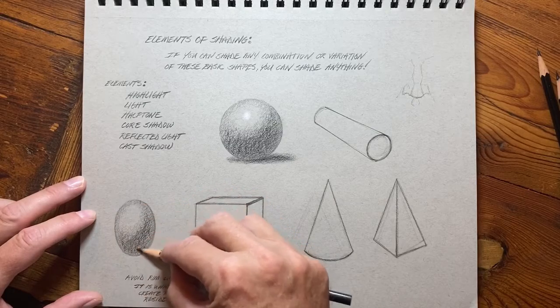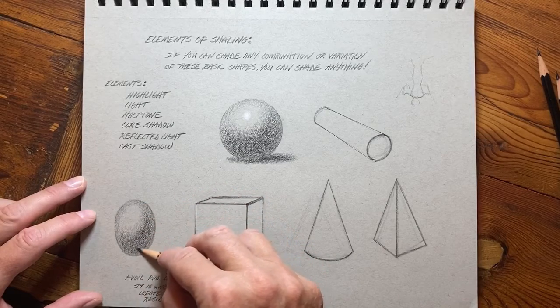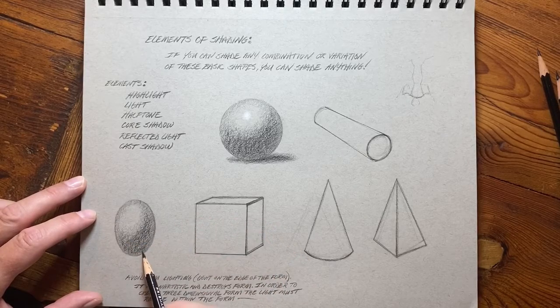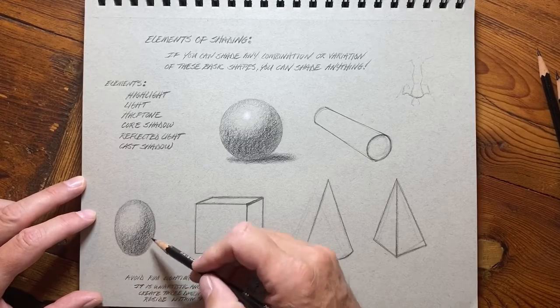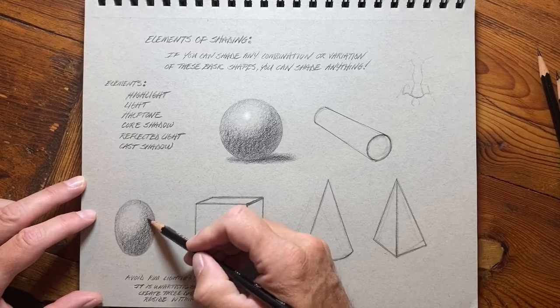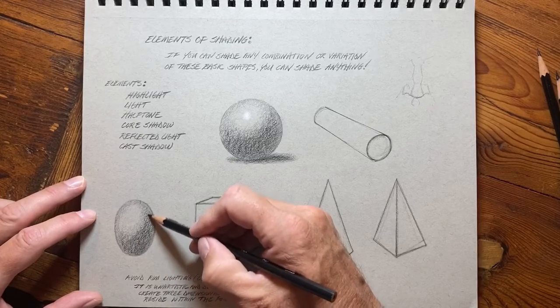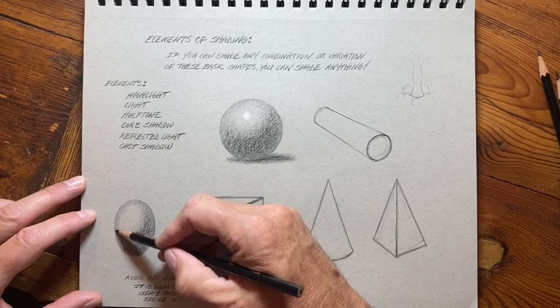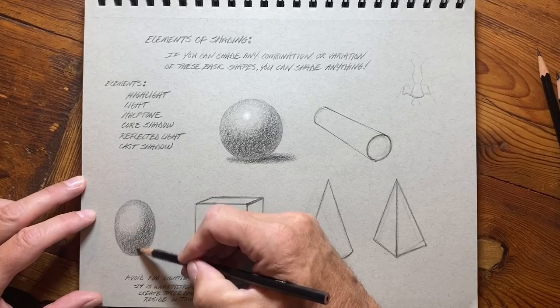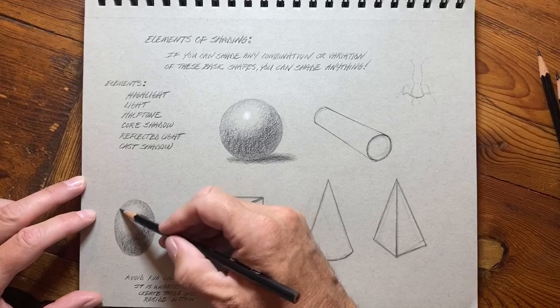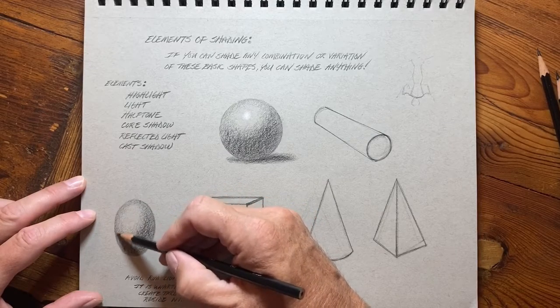So now here, continue to blend this and soften the edges.